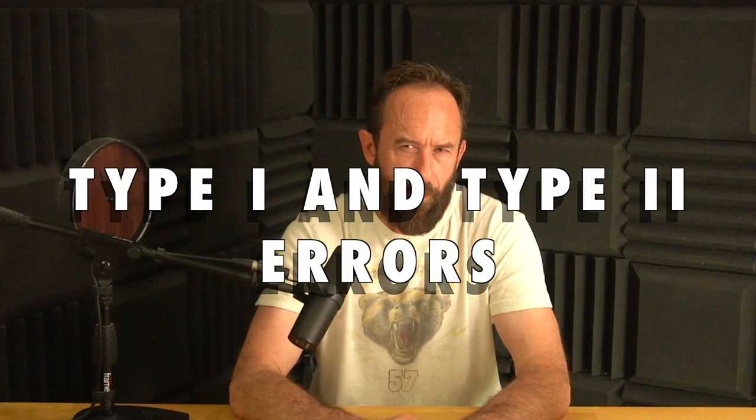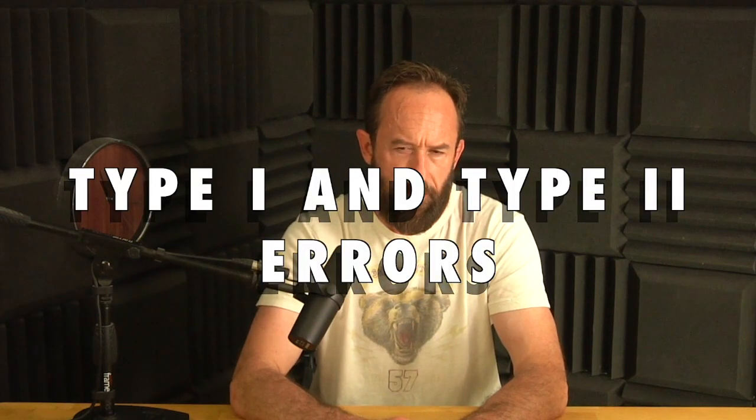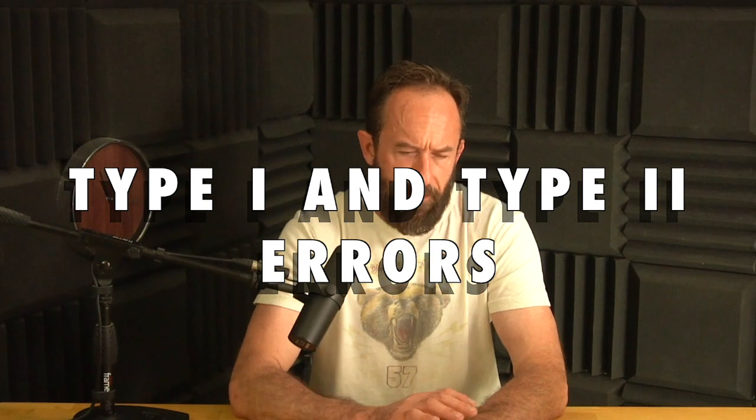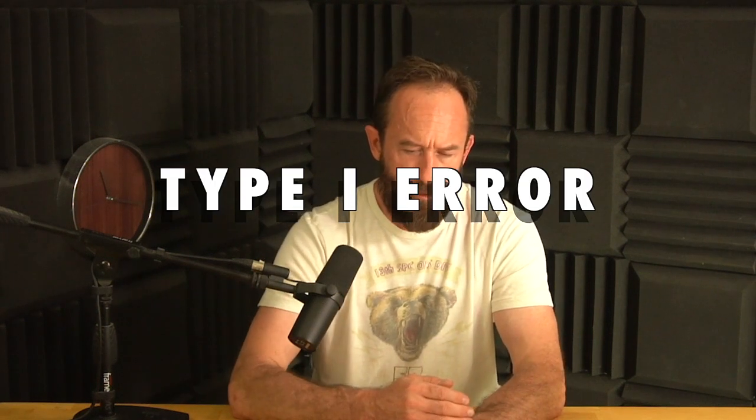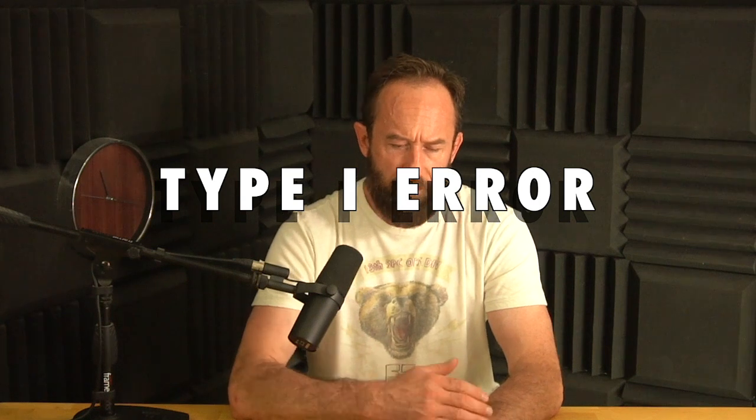Type 1 and type 2 errors are typically mistakes that we hear about in psychology. What they involve is either accepting or rejecting the null hypothesis. So whatever your hypothesis is, the null is simply the negation of that. It's the opposite of that. So in a type 1 error, I'm seeing a difference where there is none, and so I'm rejecting the null hypothesis. I'm wanting to see something, and so I reject the null, and I shouldn't have. That is a type 1 error.